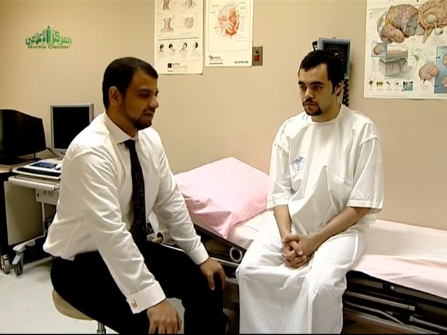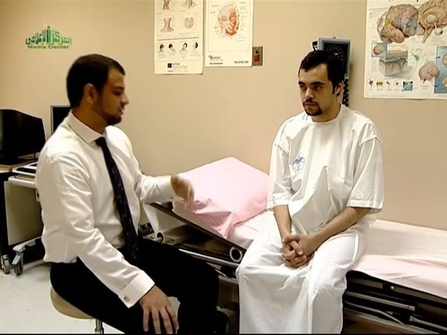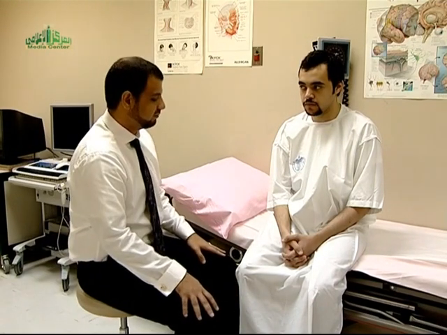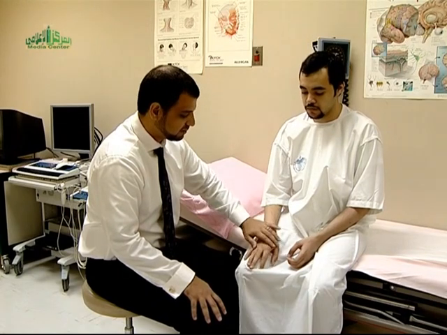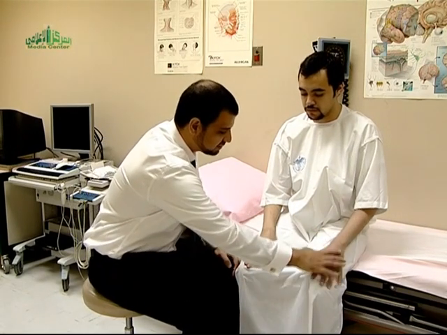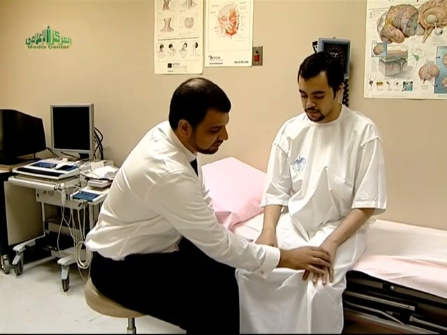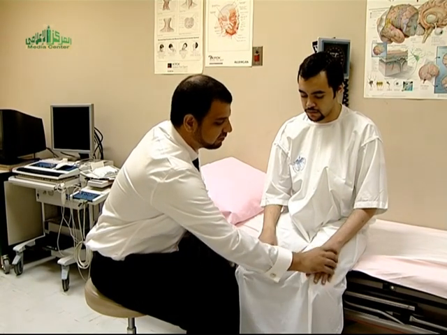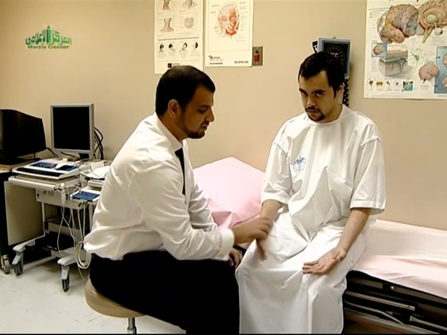So, starting with inspection. If you want to examine the motor system, you would want to basically have the patient dressed down, and you would want to focus on each area, looking to see if there's, for example, muscle atrophy, looking at the hands. This is the thenar eminence, seems full, hypothenar eminence.